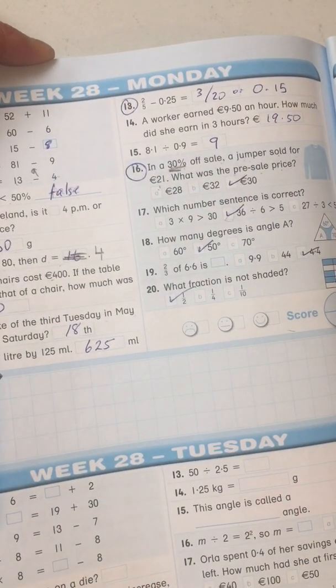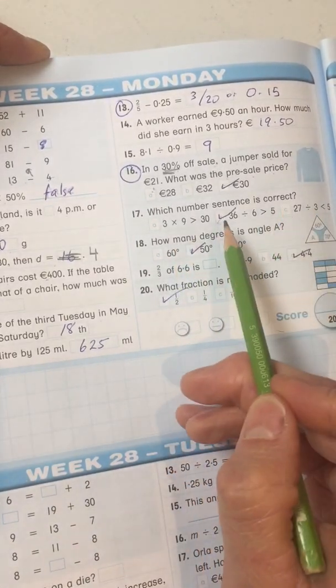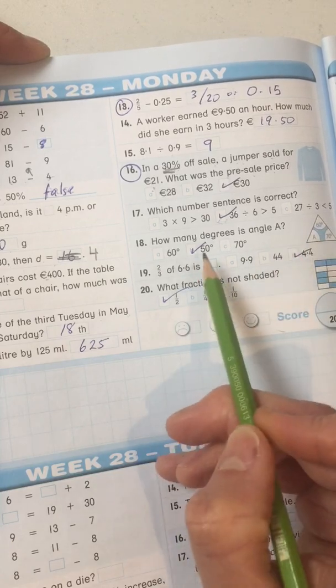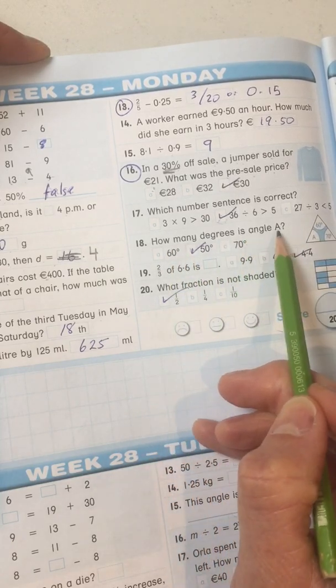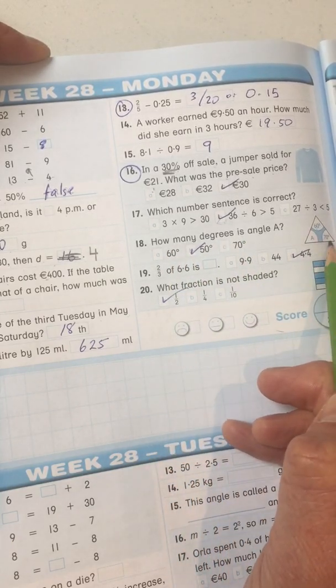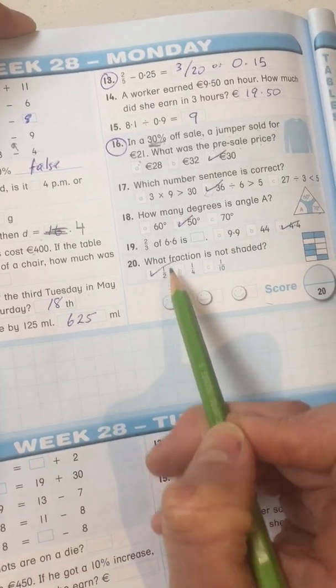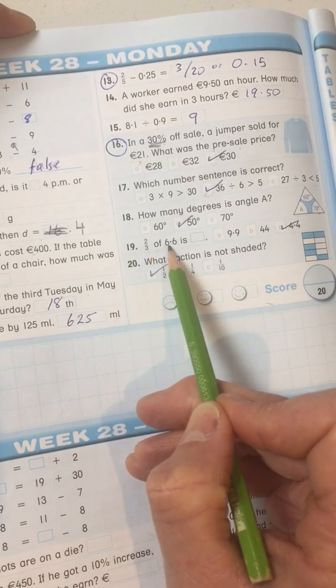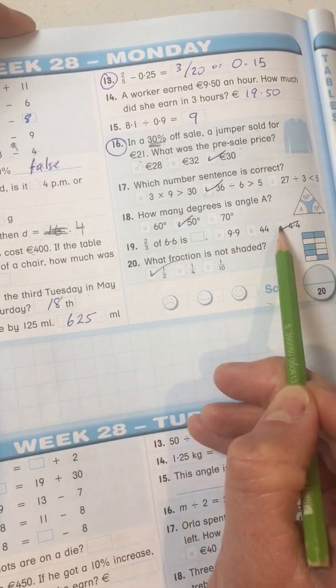And there are the rest of the sums. Number sentence, 36 divided by 6 is 6. 6 is greater than 5. How many degrees is angle A? We sum up 60 and 70, which is 130. 130 and 50 makes 180. And 2/3 of 6.6. Well, 3 into 6.6 is 2.2. Multiplied by 2 is 4.4.